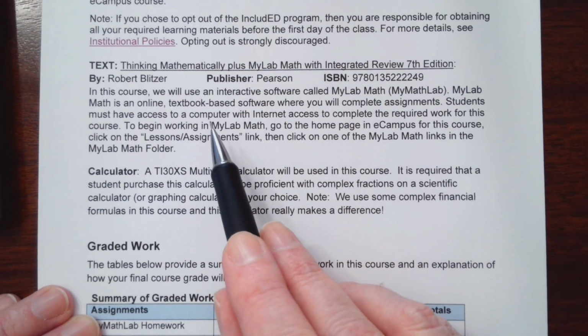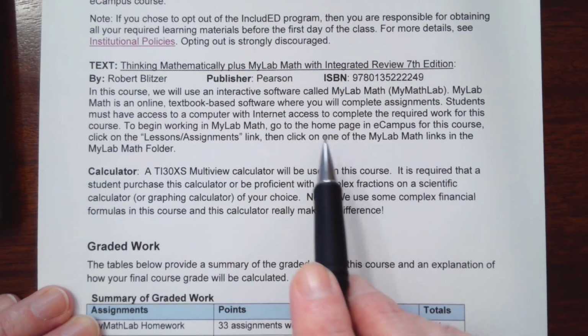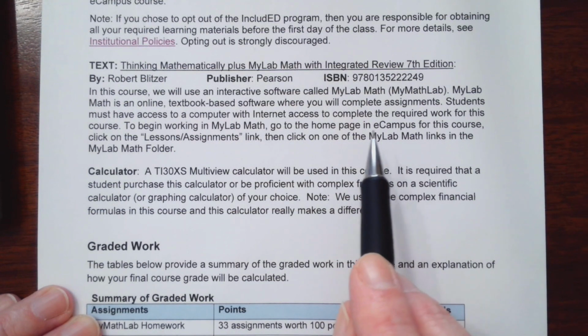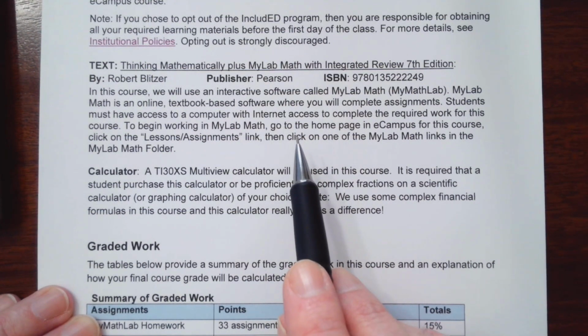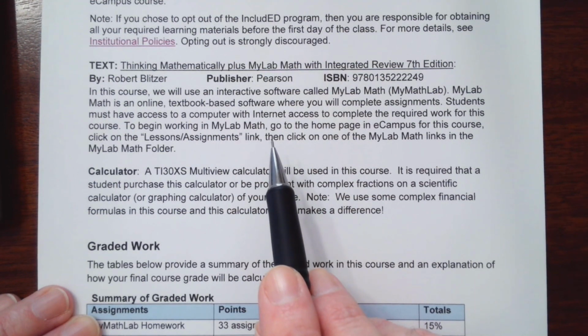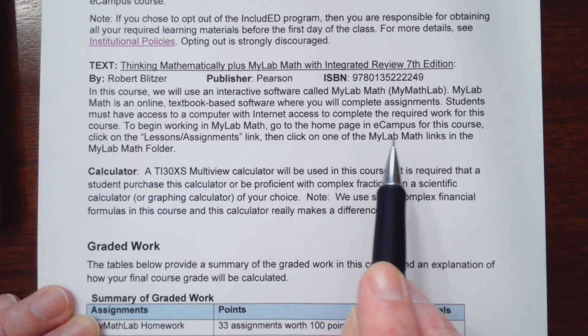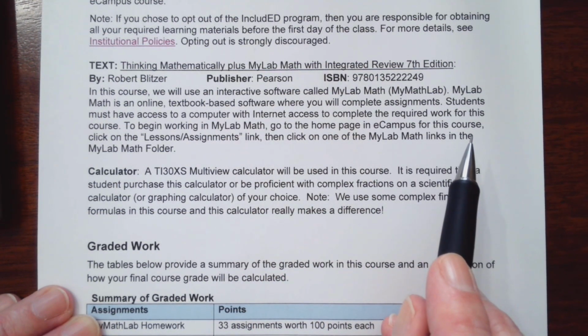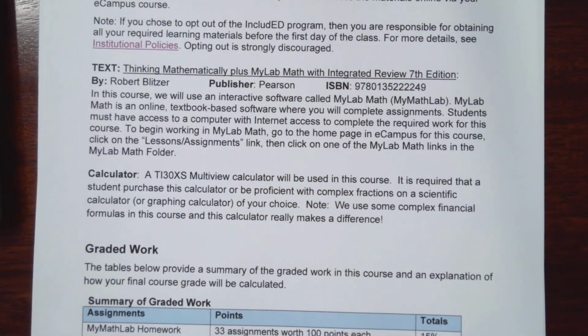Students must have access to a computer with internet access to complete the required work for this course. So hopefully you have what you need at home. To begin working in MyLab Math, go to the home page in eCampus for this course. Hold on a second.